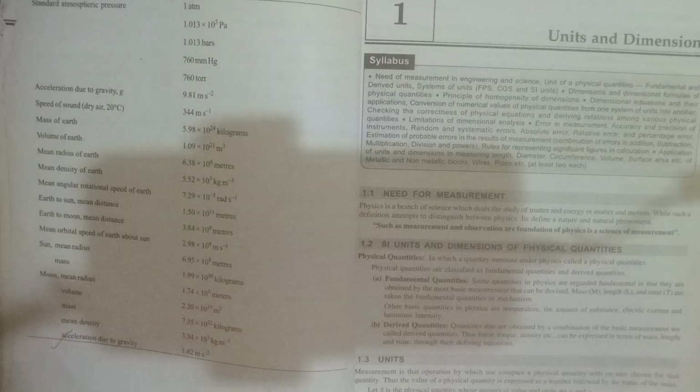Solar and terrestrial data. Standard atmospheric pressure is equal to 1.013 × 10^5 Pascal, 1.013 bars, 760 mm of mercury, 760 torr. Acceleration due to gravity, small g, 9.81 meter per second square. Speed of sound in dry air at 20 degrees Celsius, 344 meter per second.